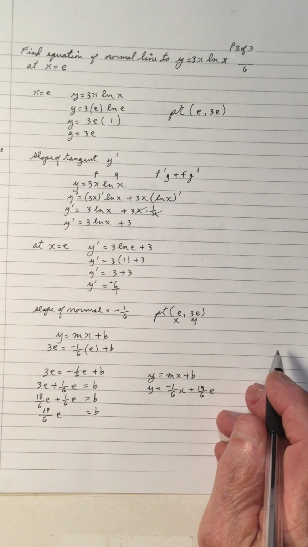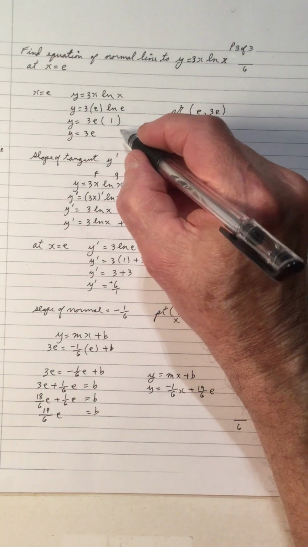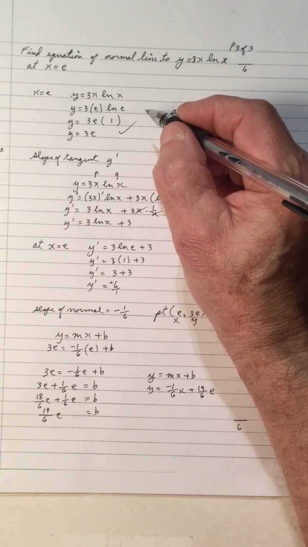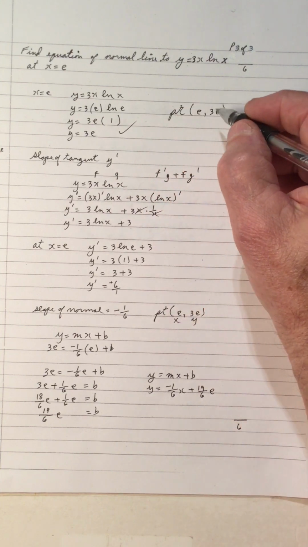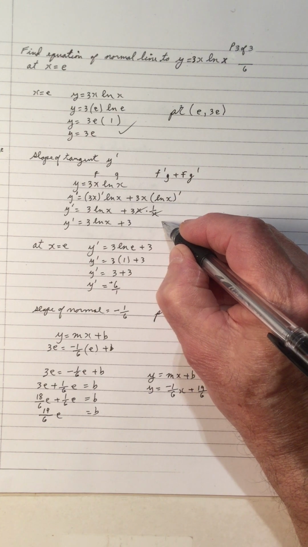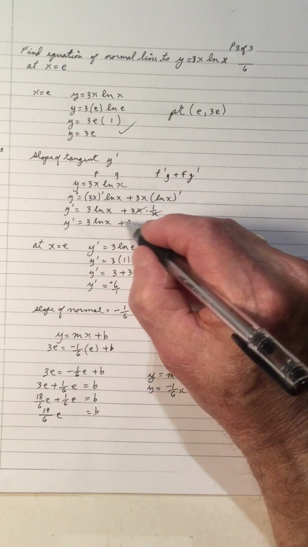And we have 6 marks to be distributed through here. So if you found the point, give yourself a mark. If you found the slope of the tangent, you give yourself a mark. So that's the slope for any point.